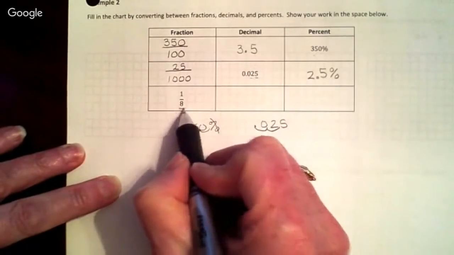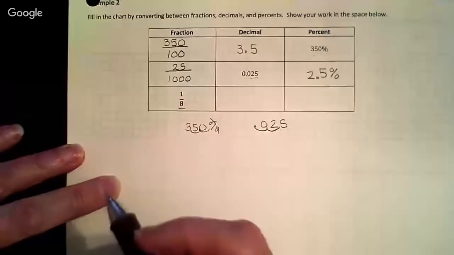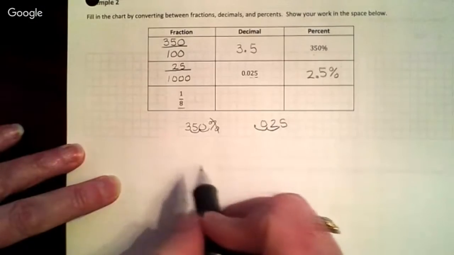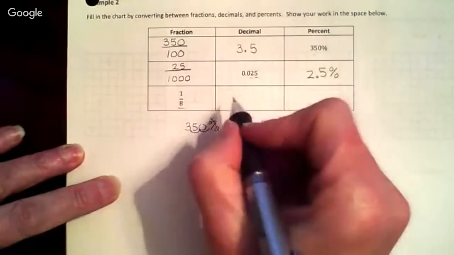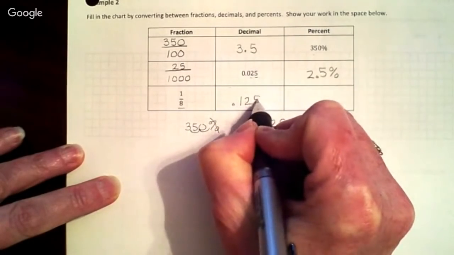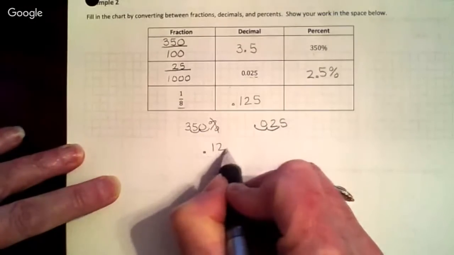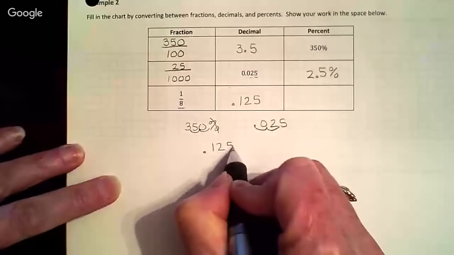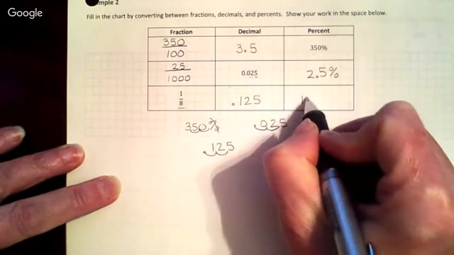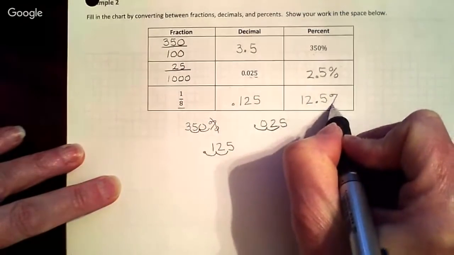For this last fraction, we have 1/8. Put it in your calculators by using 1 and then divided by 8. And in our calculators, we get 0.125. And then use that, 0.125. Move it over twice to the right, add your percent sign. So our percent would be 12.5%.